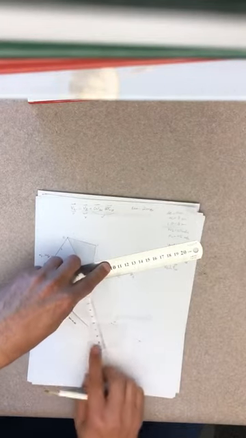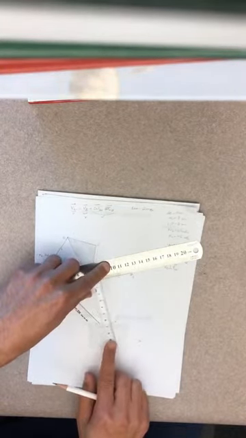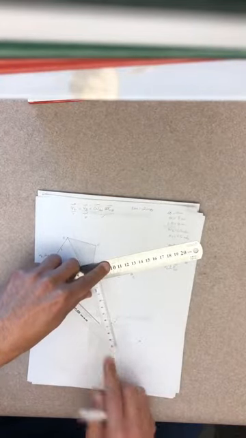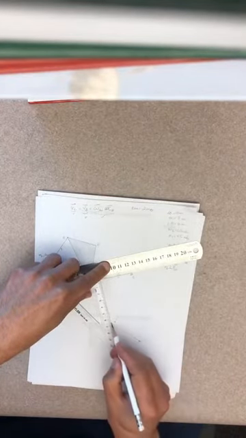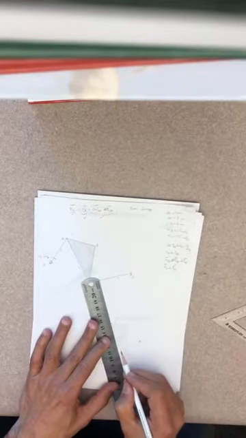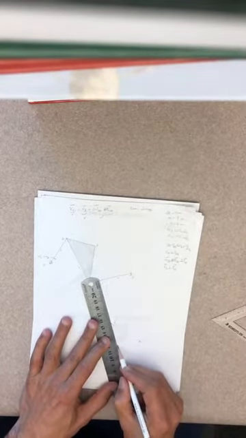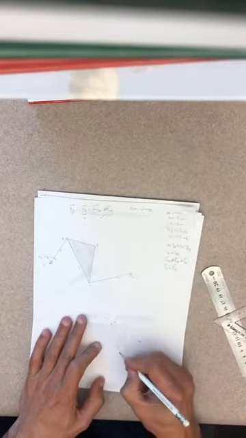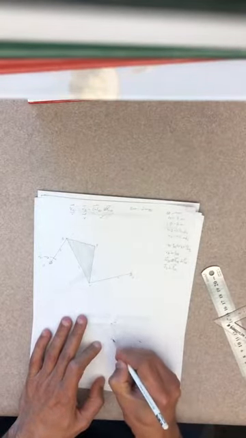When I do this, I draw my line like this, and this triangle is constructed here. This is going to be my VC.